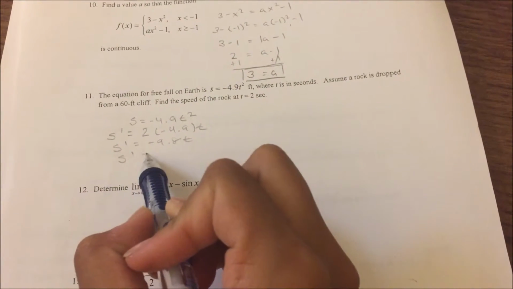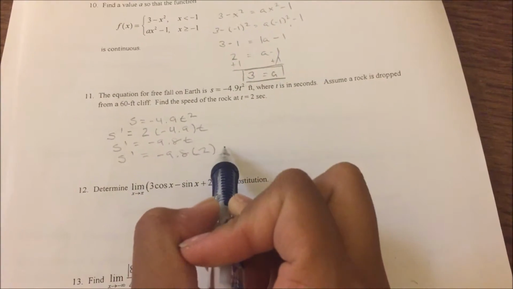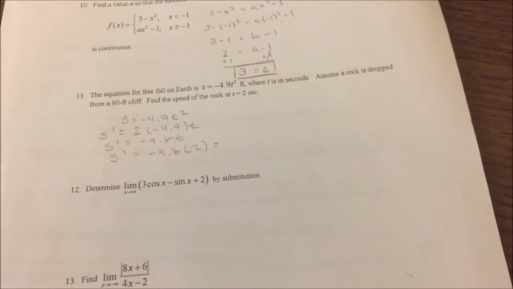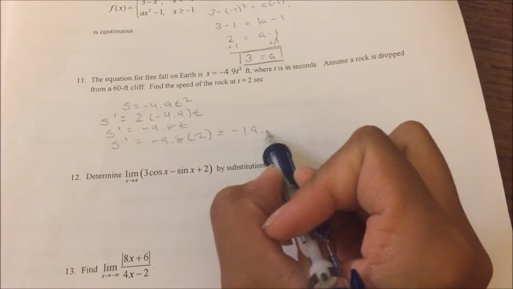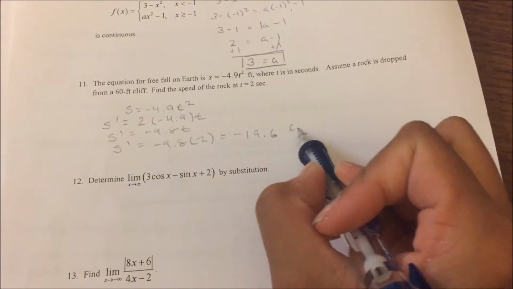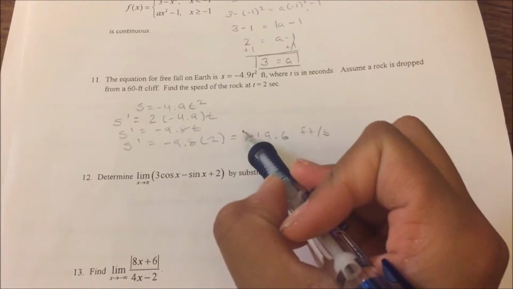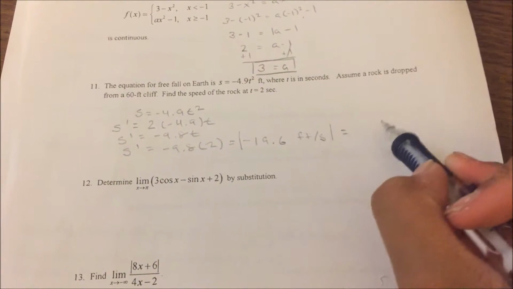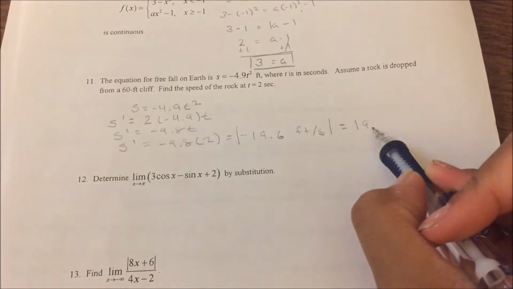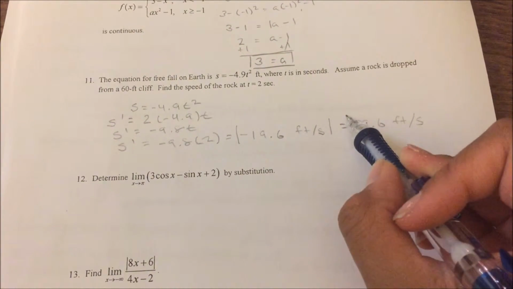Plug in 2 seconds, and you get negative 19.6 feet per second. When you're finding speed, it's actually the absolute value of your velocity. So the speed is 19.6 feet per second.